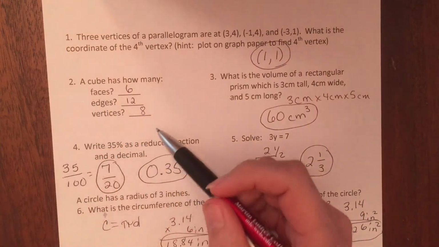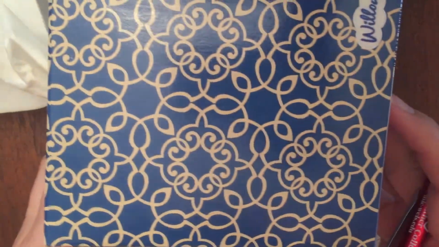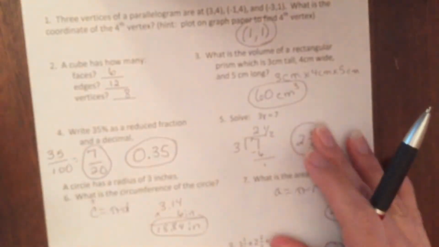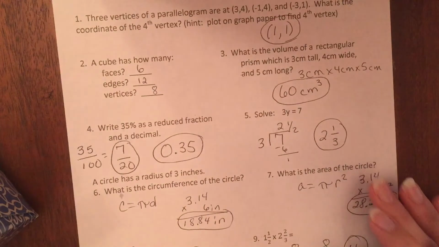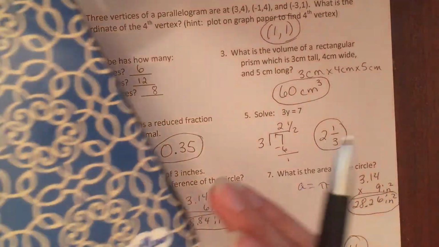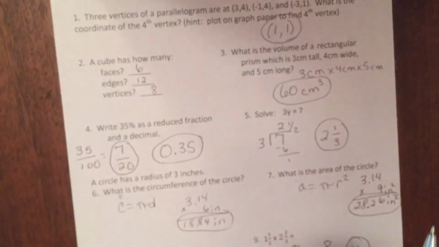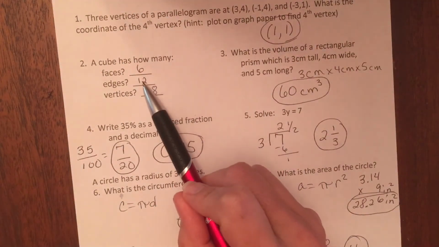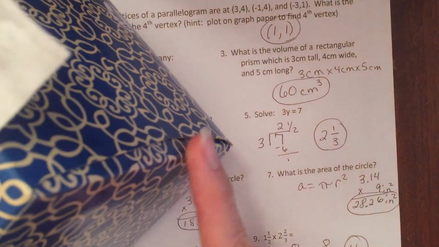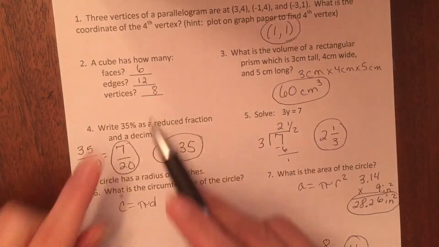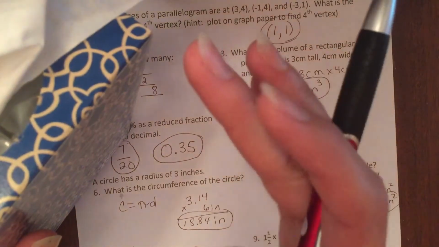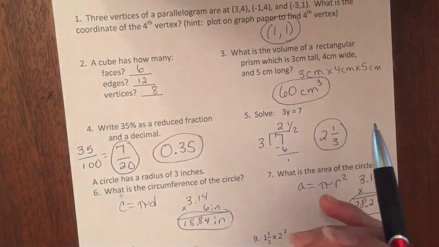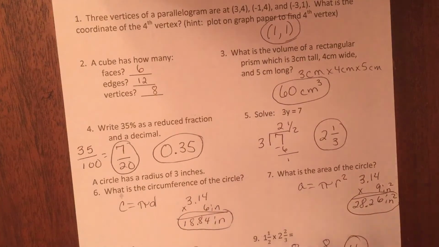Number 2 asks about a cube. Now this little box here that I have is not a cube, but it's close. So I looked at the faces. The faces are the sides, remember? On a cube there are 6 faces. Edges, that means where the faces come together. So I have 4 around the side and then 4 on the bottom and 4 on the top. That gives me 12 edges. Vertices are the corners, remember? The corners. 8 corners on a cube. Okay?